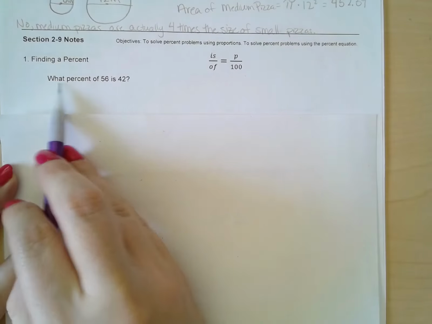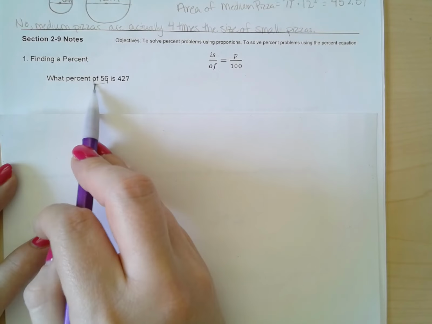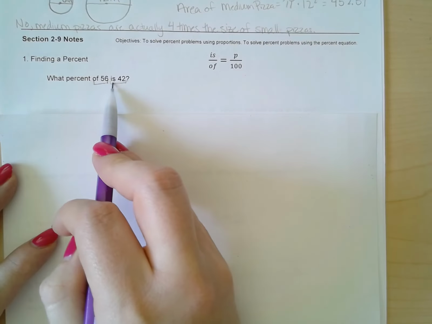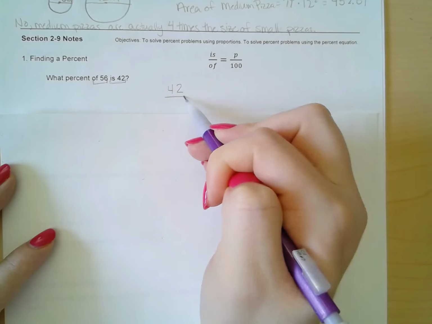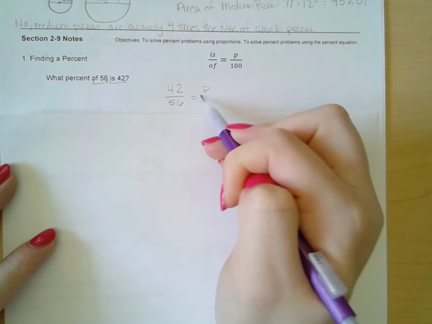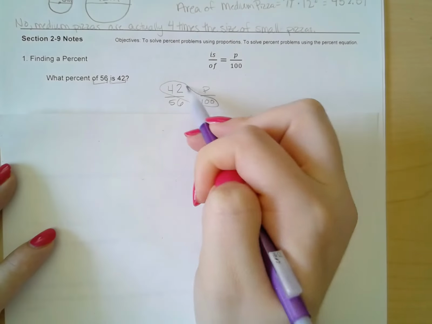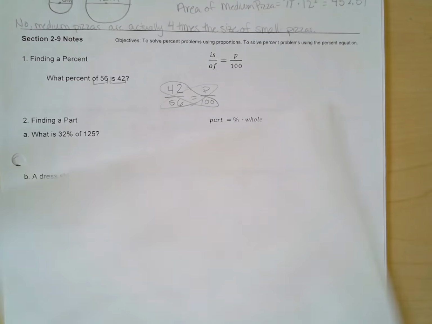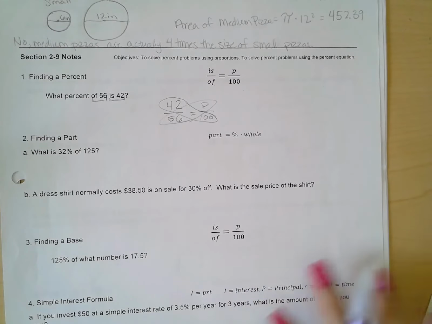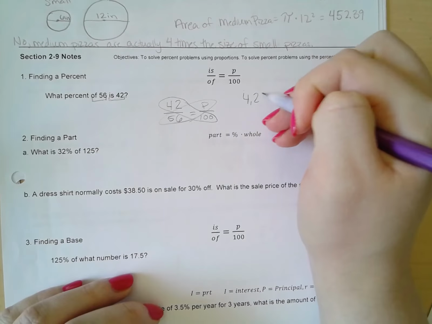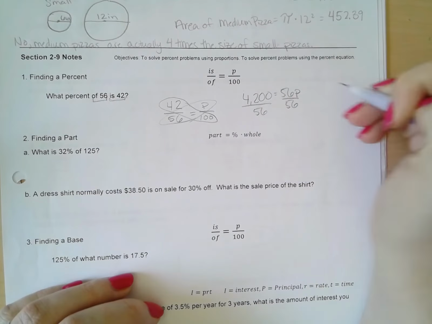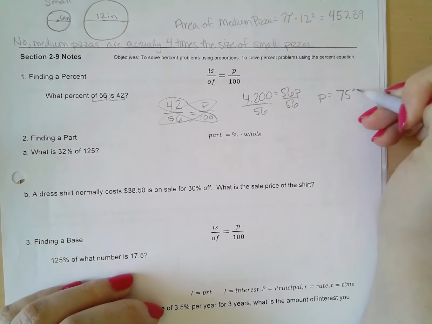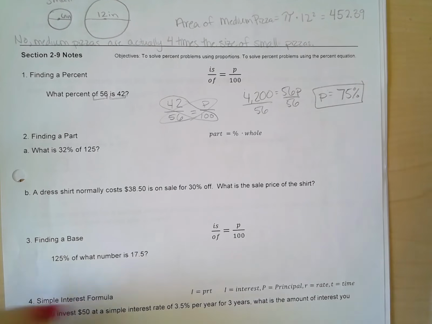It starts off with what percent of 56, so that's going to go with the of spot, is 42, so that's the is. So is over of, so you're going to have 42 over 56 equals P over 100. Then you're going to cross multiply. So 42 times 100 is going to give you 4,200, and then 56p, and then divide by 56. So you should get your percentage to be 75, and that's a percent, so put a percentage sign on it.